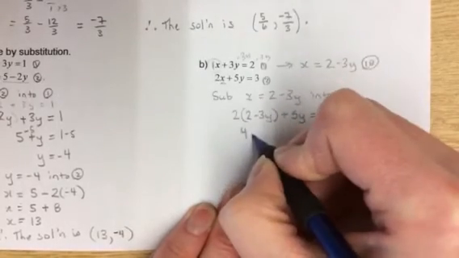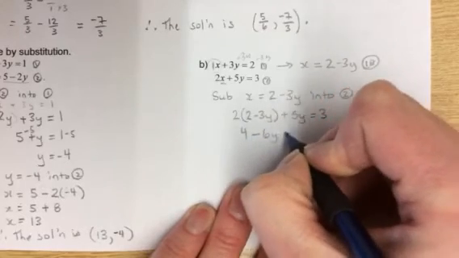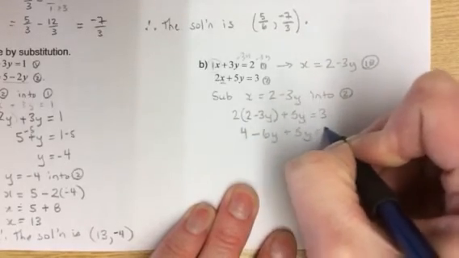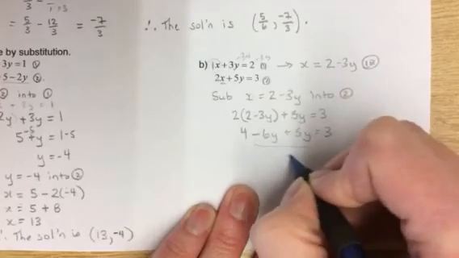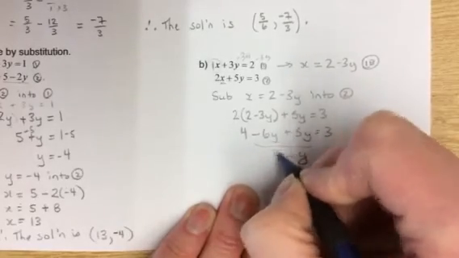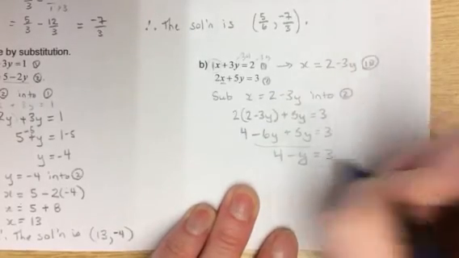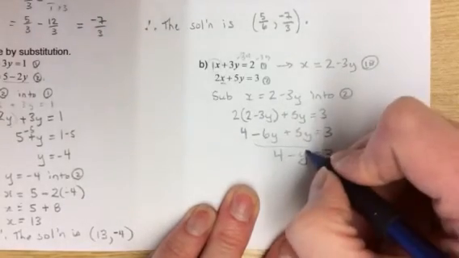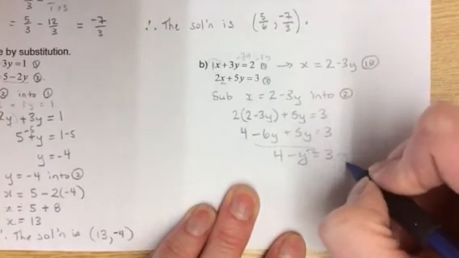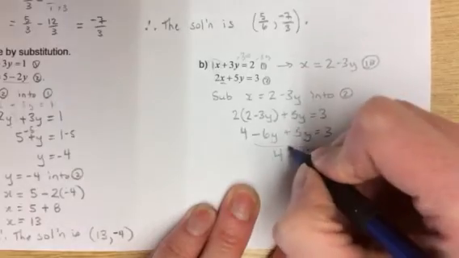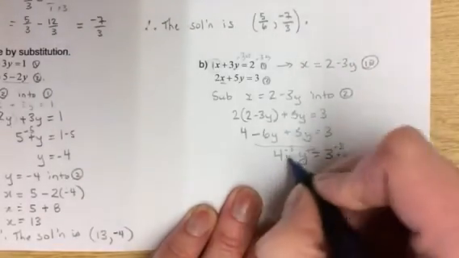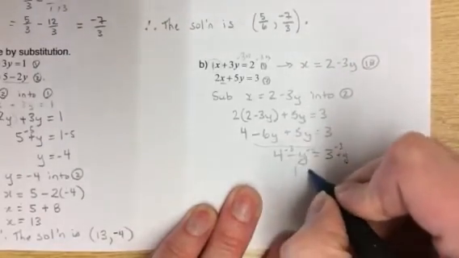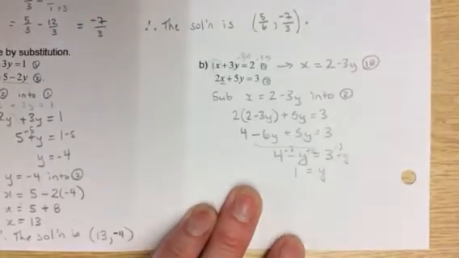Multiply through the bracket. We get 4 minus 6y plus 5y equals 3. I'm going to collect these. That's a minus y. I still have my 4. And then I'm going to actually add y and subtract 3. I do that all in one step because I'm running out of room. So 4 take away 3 would just be a 1, and I would have y left here.